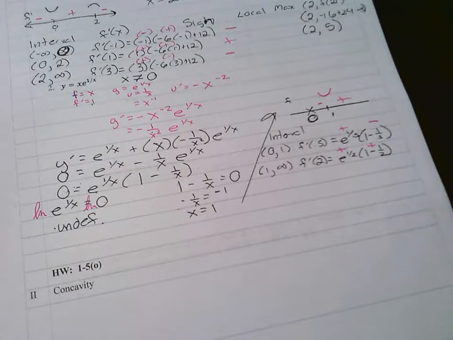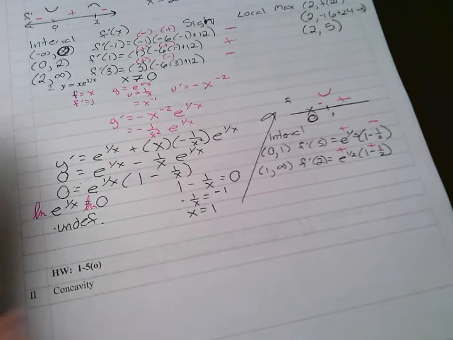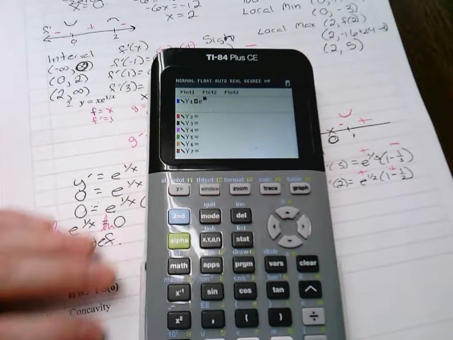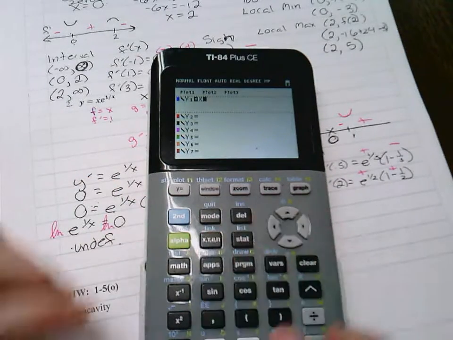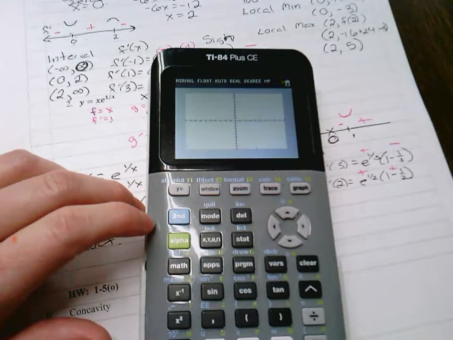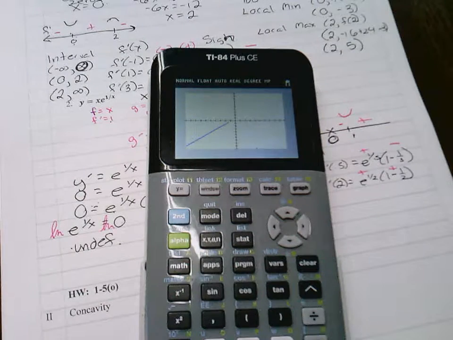I don't think you have any absolute extremum, but I'm just going to look at the graph real quick. You're using the original function, x times e to the 1 over x. Everything's negative infinity to positive infinity, so you're not going to have any absolute extrema.